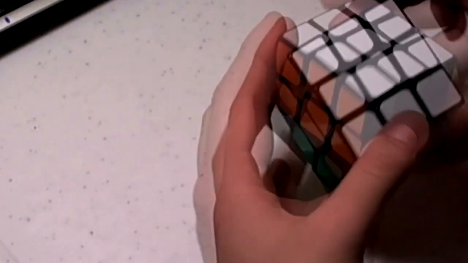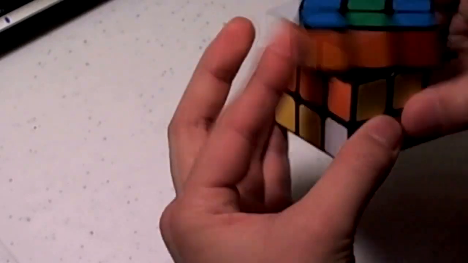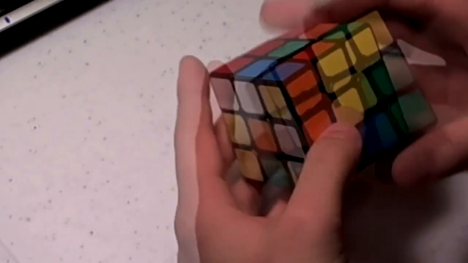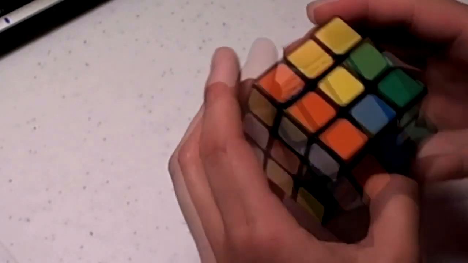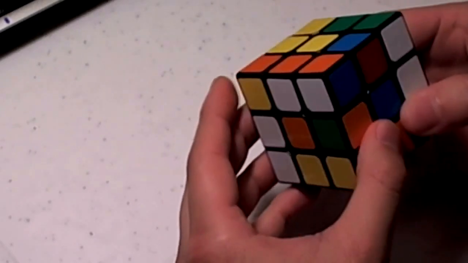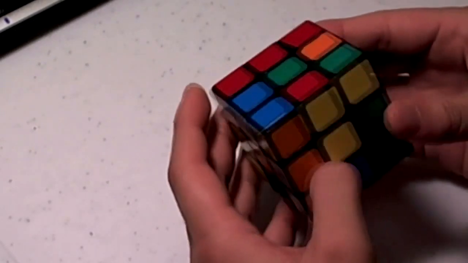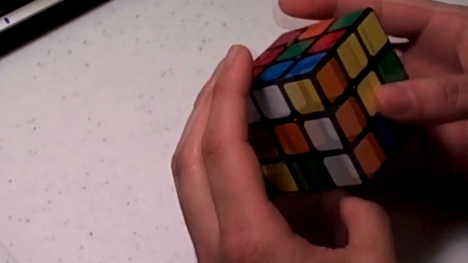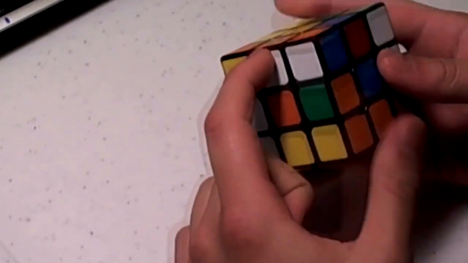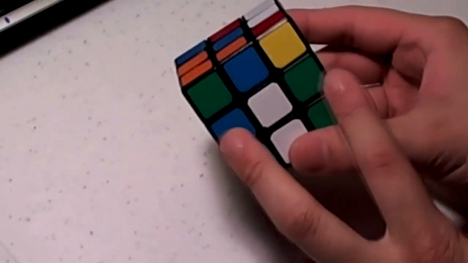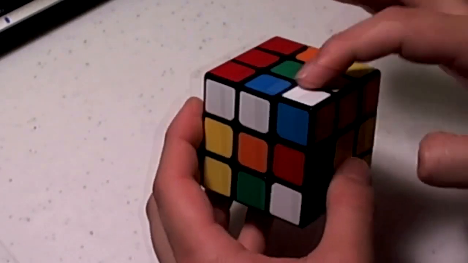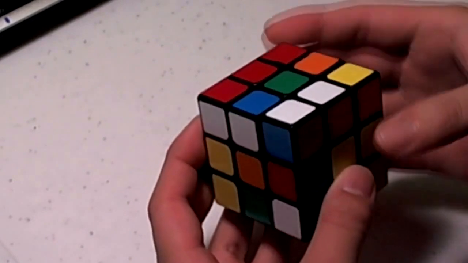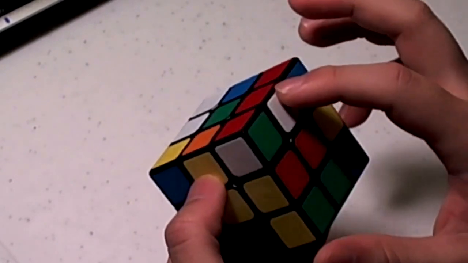Alright, let's check out Scramble 5. So we have 6 wrong edges, 2 in the back, 1 on the top, 1 on the front, and 2 on the bottom layer. So what I'm going to do is a U turn to form 3 in the back, and I'm going to correct these 3, purposely making this one wrong.